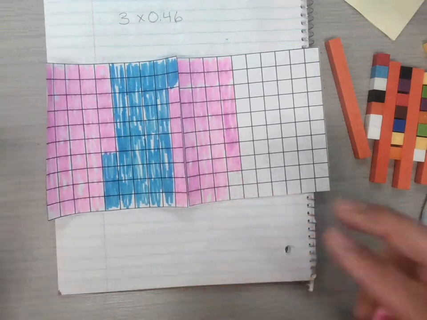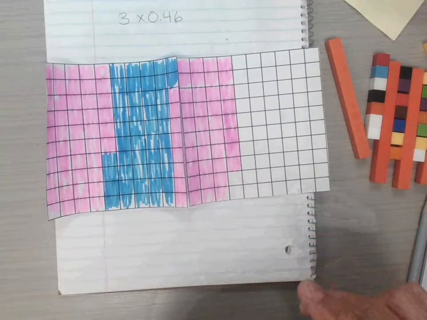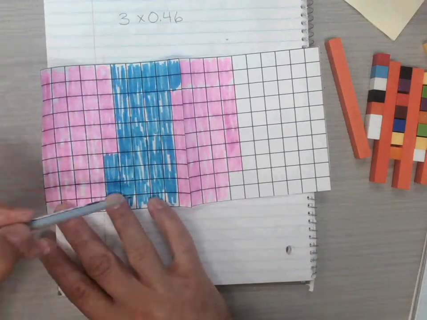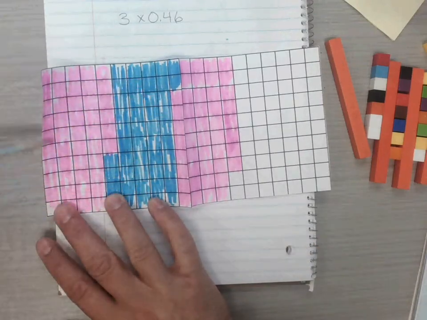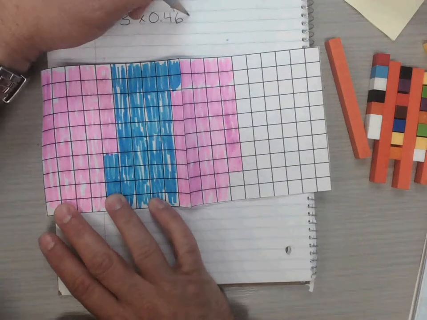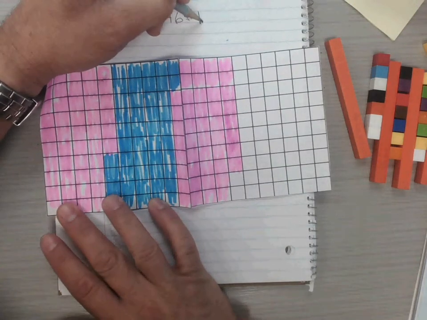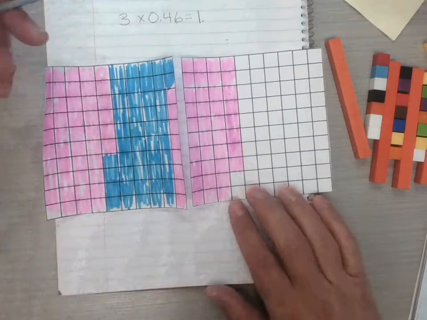Okay? So now we can easily add this together. We can see that I've got 1 whole already colored in, so I can say, all right, I've got 1, and then the rest of this is going to be a decimal.